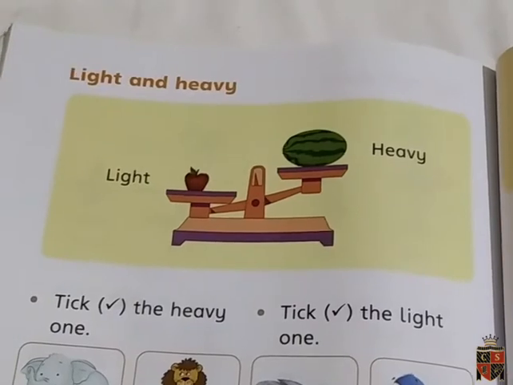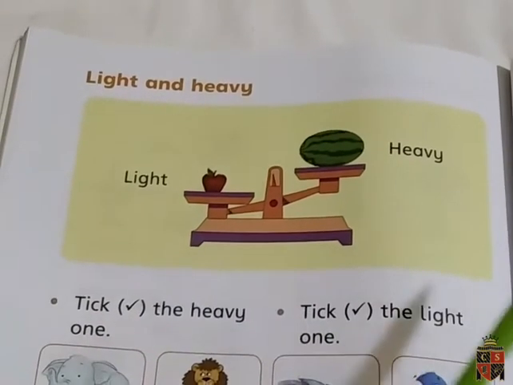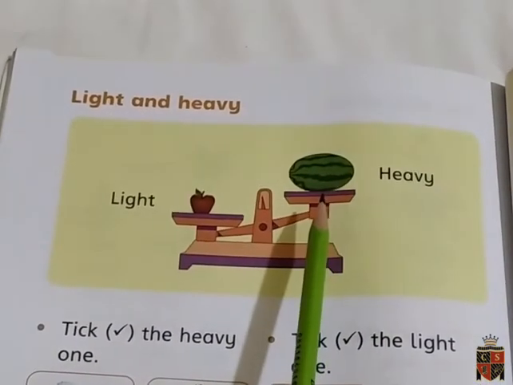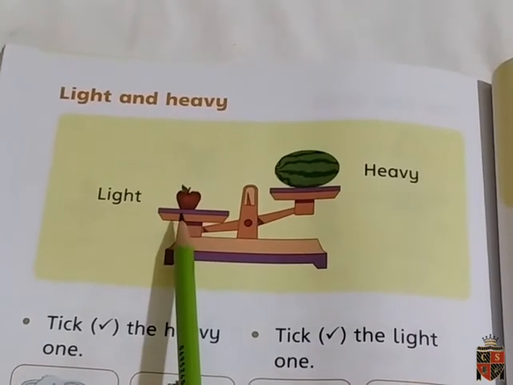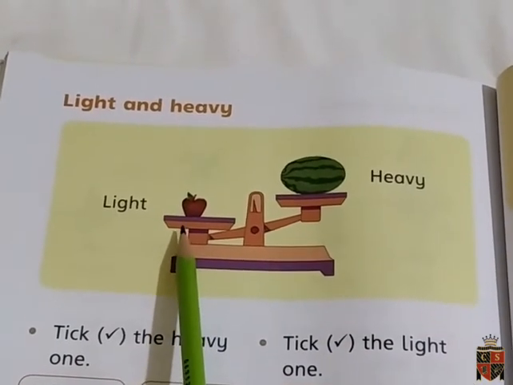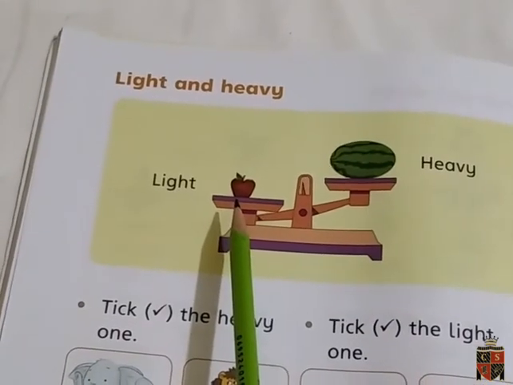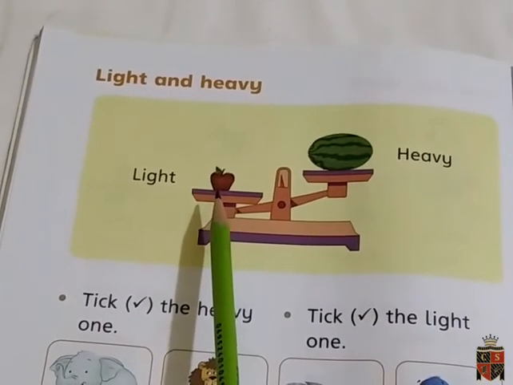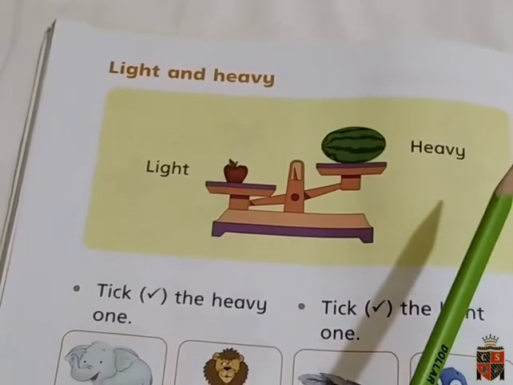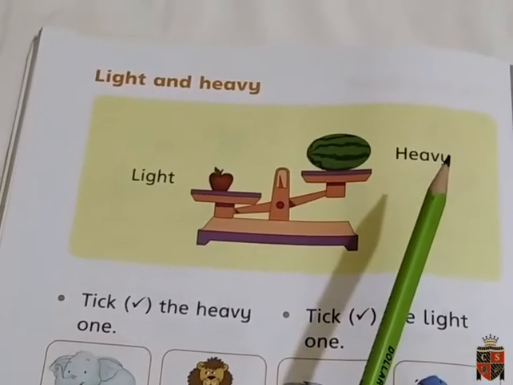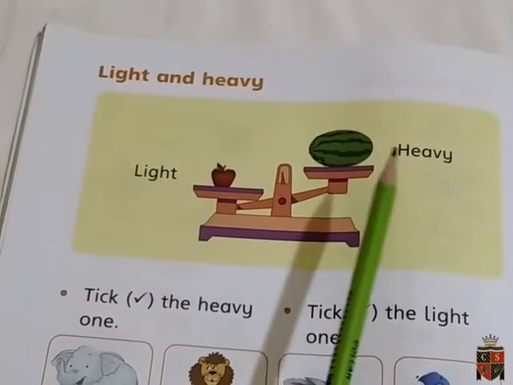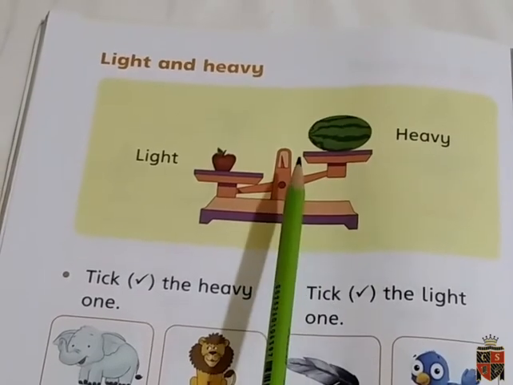In the first picture you can see a melon and an apple, two fruits, but they are different in their weights. So how do we know which is light and which is heavy? How will we compare? By their weights.